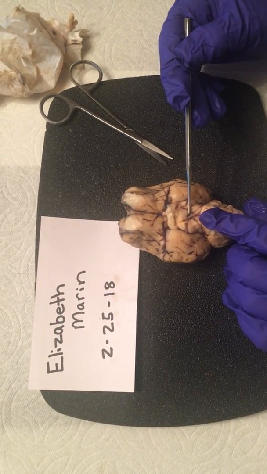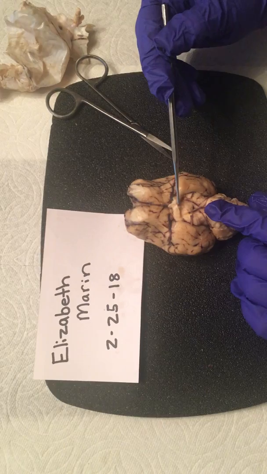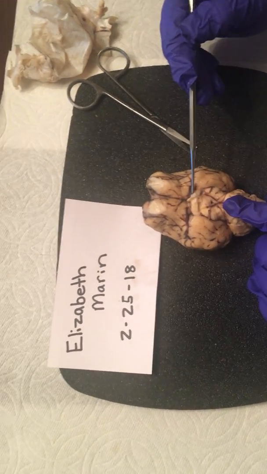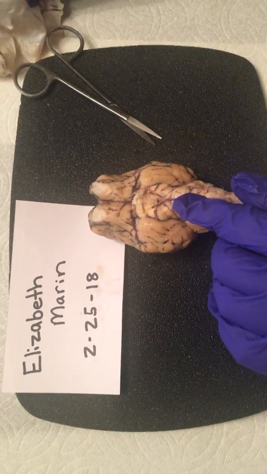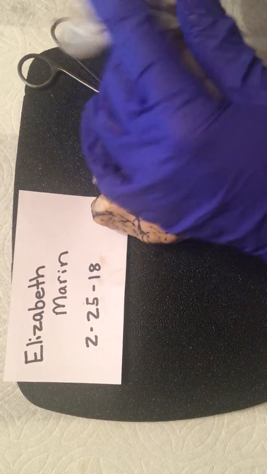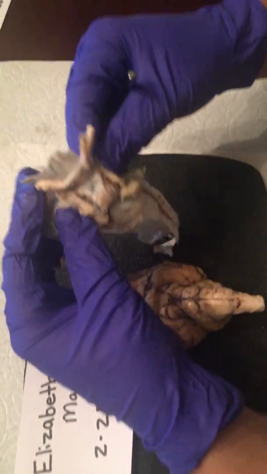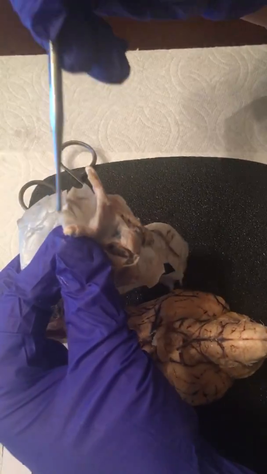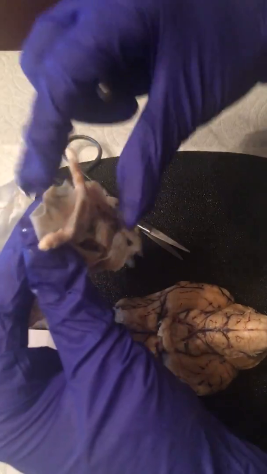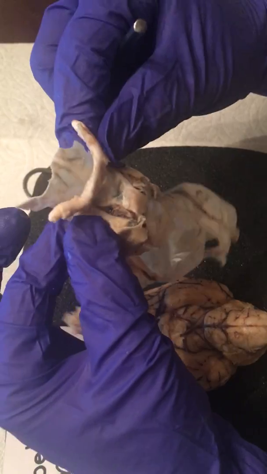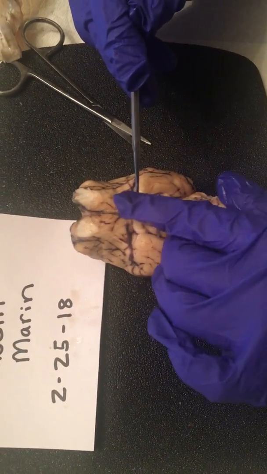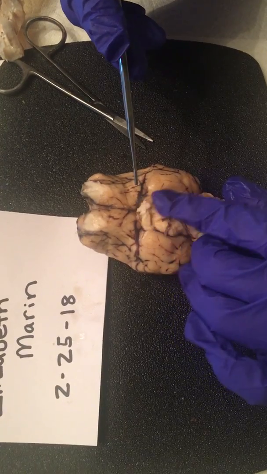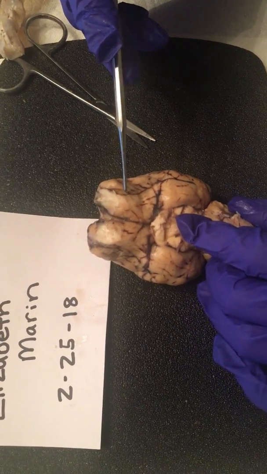The optic chiasma is going to be right here where these were. And actually on the meninges you can see that they were removed, the connectors that were right there. From there we have our olfactory bulb.